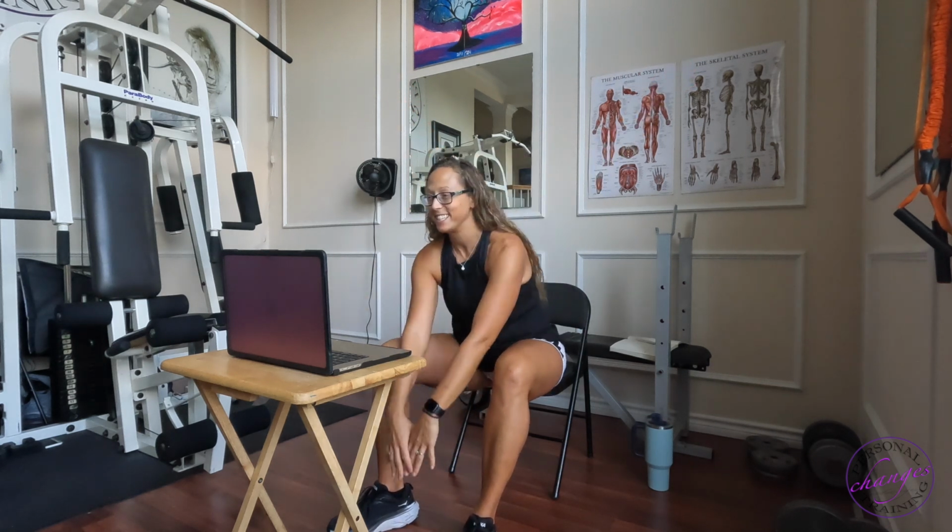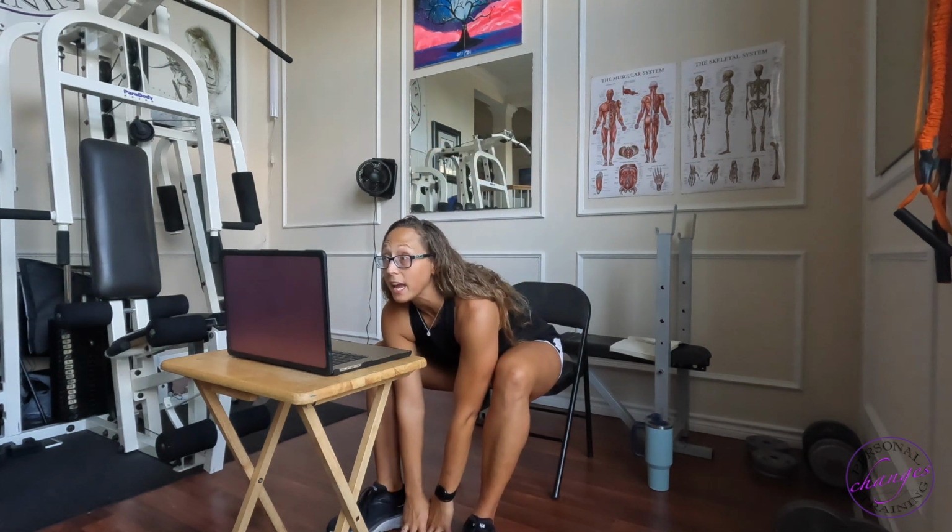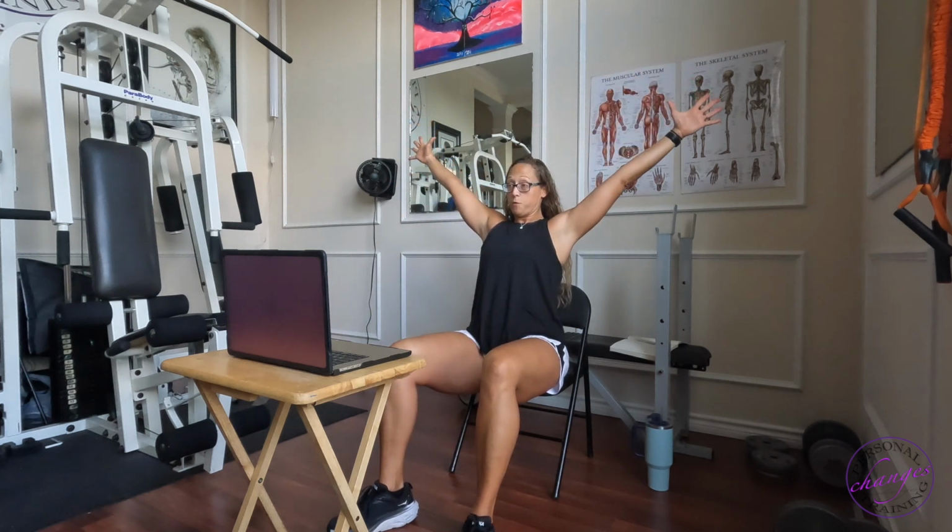And extend down to the floor. If you can, you go as low as you feel comfortable.